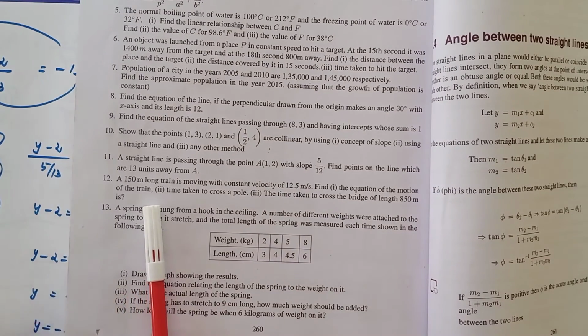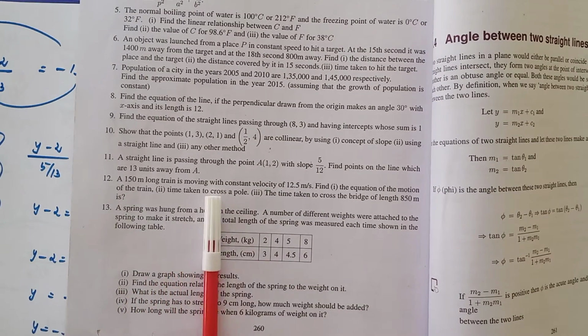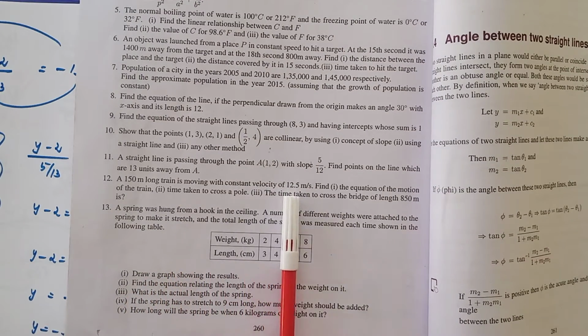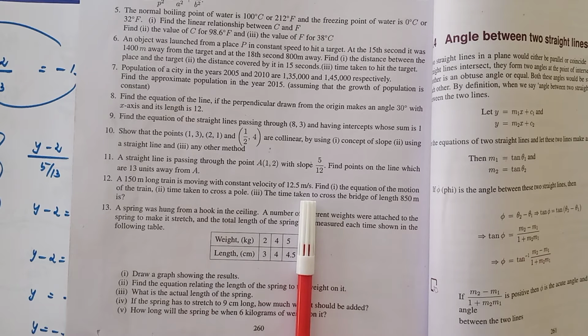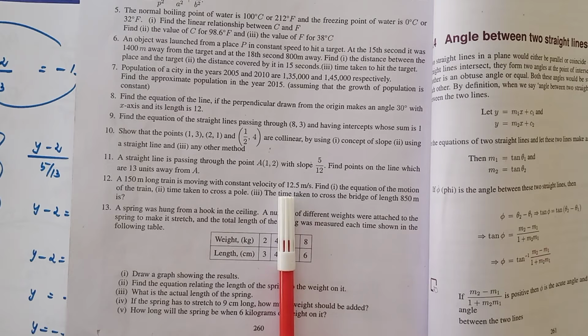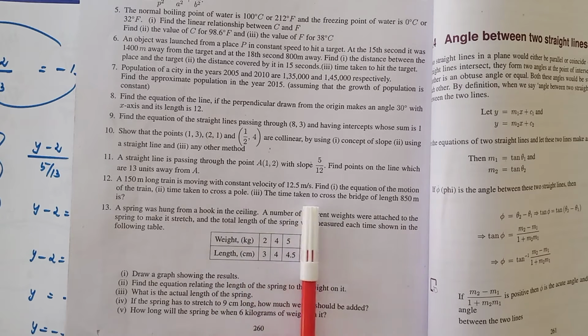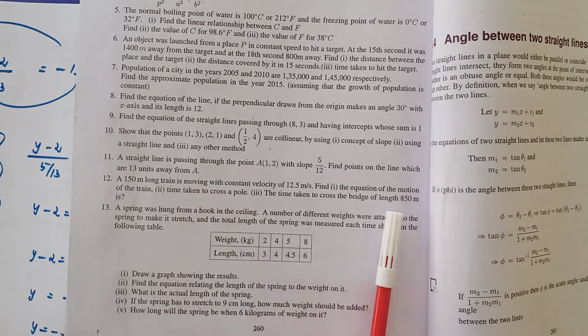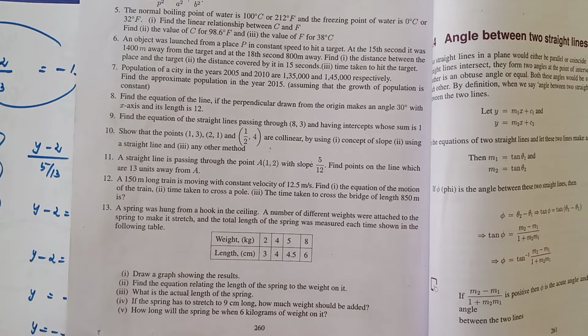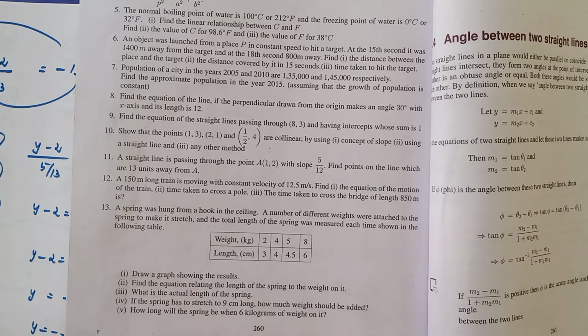A 150 meter long train is moving with a constant velocity of 12.5 meter per second. The constant velocity, that is the speed of the train. Find the equation of the motion of the train, the time taken to cross a pole, and the time taken to cross the bridge of length 850 meters. Three subdivisions are there. We can do one by one.